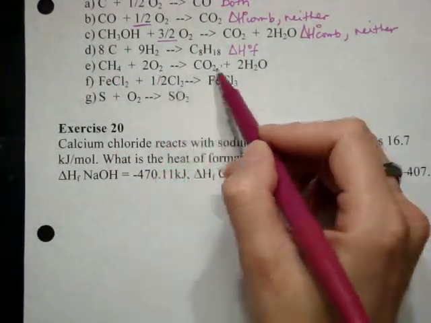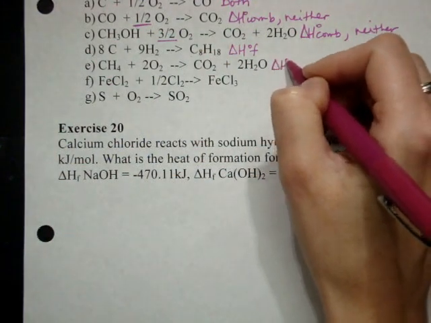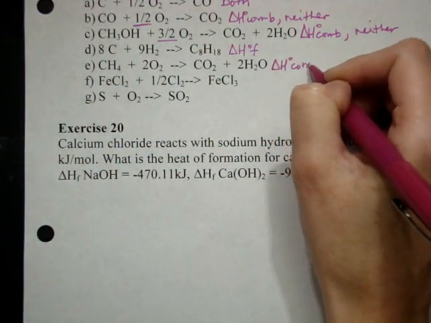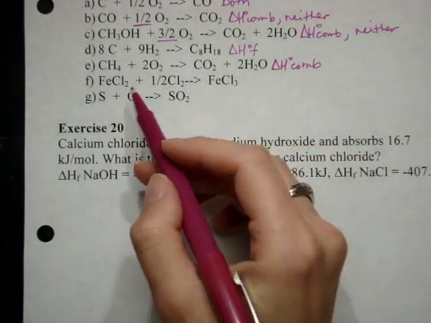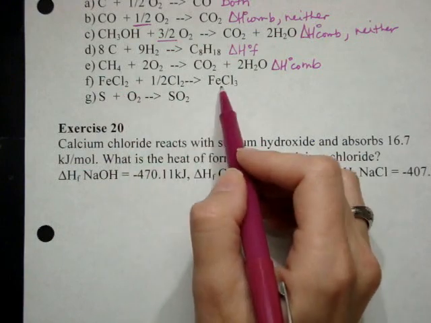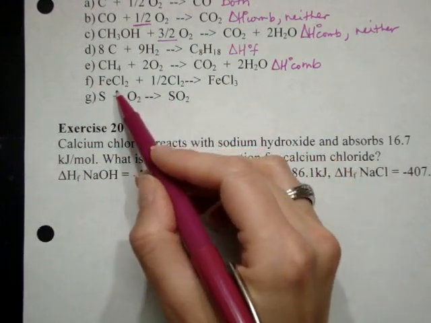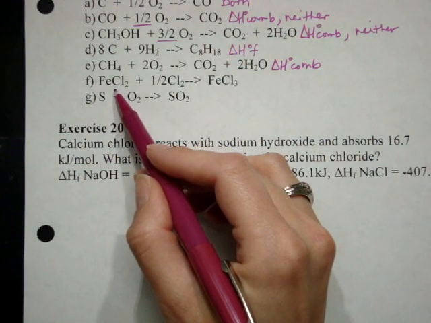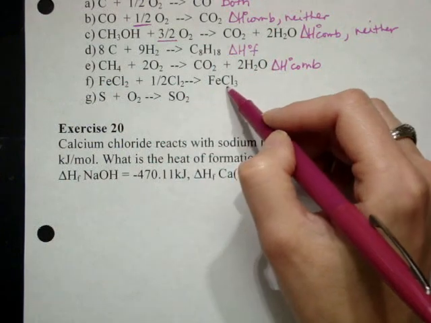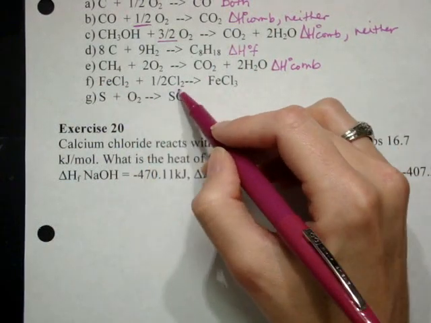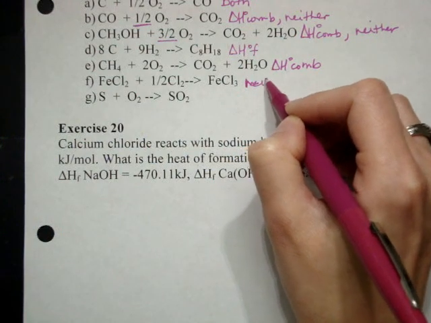For E, CH4 plus 2O2 yields CO2 plus 2H2O. Classic enthalpy of combustion, definitely not formation. For F, we're making 1 mole of iron chloride, iron 3 chloride, but we're making it from iron 2 chloride, which is definitely not an element, so that cannot be formation. There's no oxygen for anything to combine with here, so that one is definitely a neither.